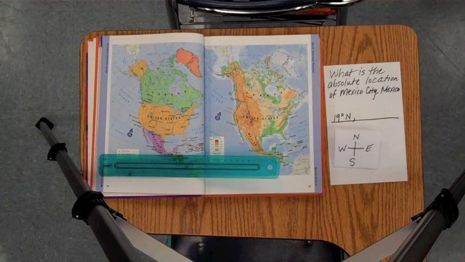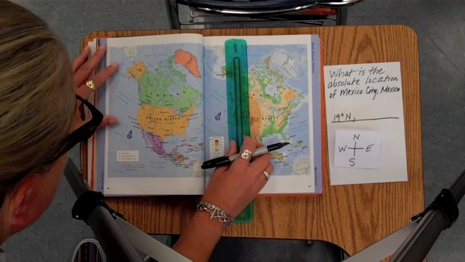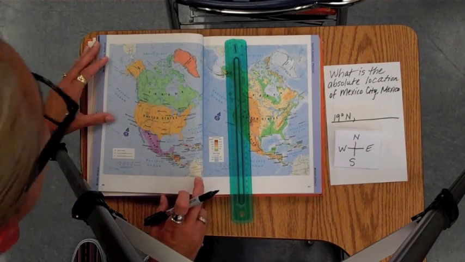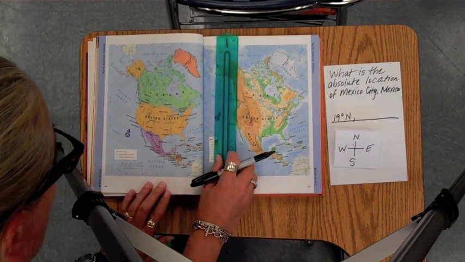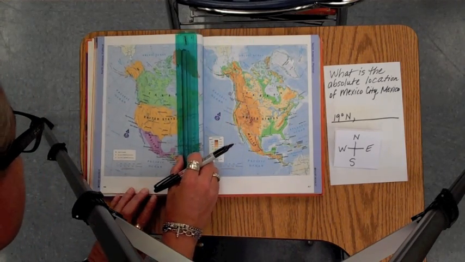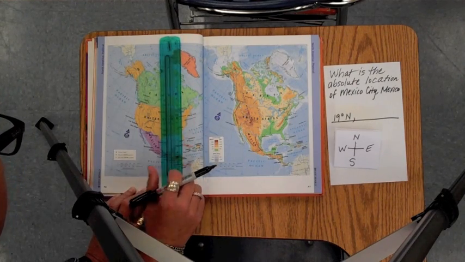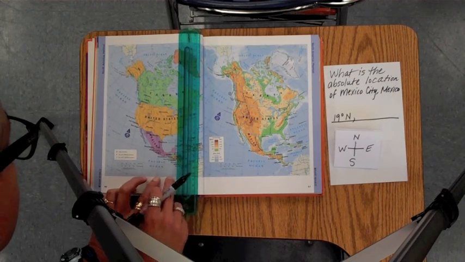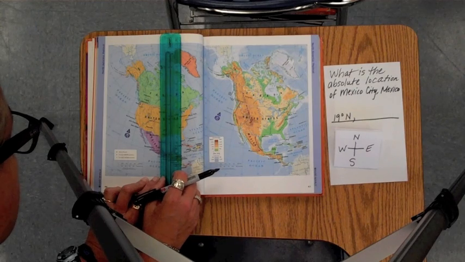Next, we need to find its longitude. If we come over, you're going to notice that it starts at about 70 degrees west, not at 0. So we're going to keep moving west until again we hit Mexico City. And as you notice, it's right here between the 90 degrees and the 100 degrees. And it's very close to the 100 degrees.